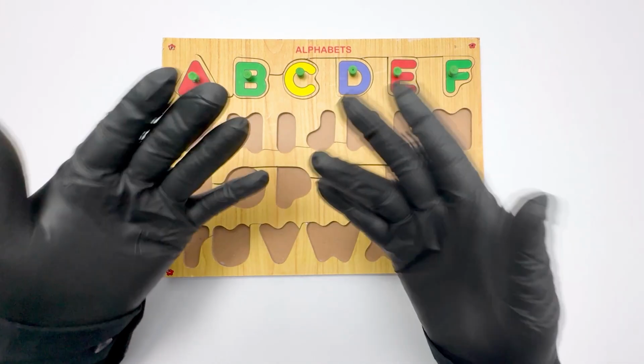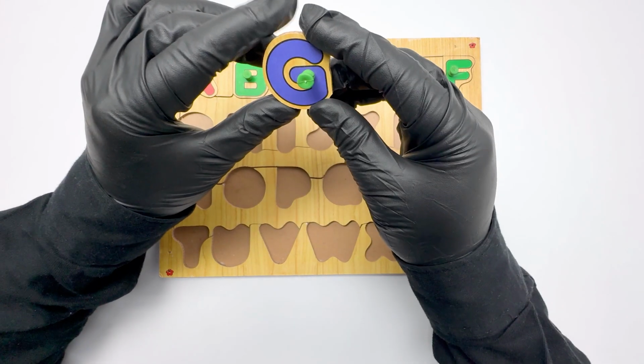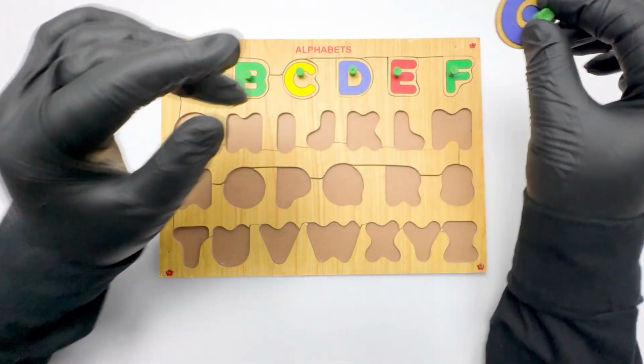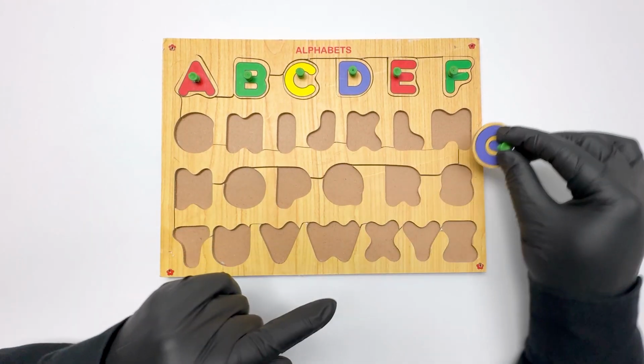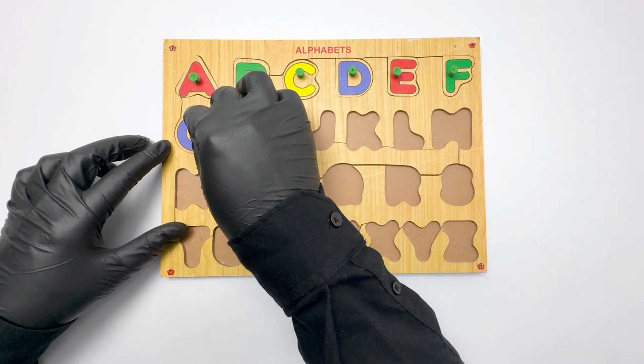Now we have to find the next row. Now let's find the next letter. This is G. Should it go there? No. Here? No. Yes, it should go here.